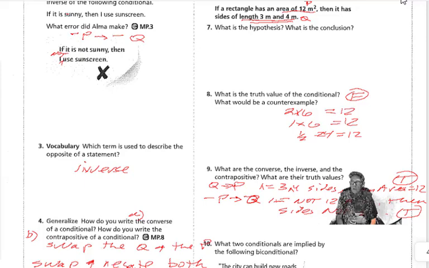Let's look at the contrapositive. If not Q, then not P. If not 3 and 4 for sides, then not 12 for area.